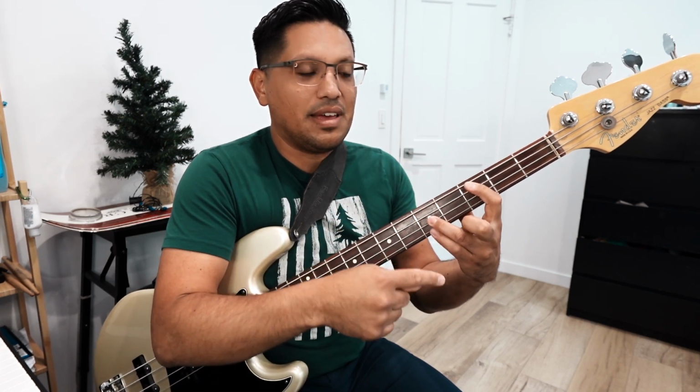Then the last combination I think we're going to do is a combo of both country and octaves. We're going to stick with C right now. So we're doing C, the fifth, the country, and we're going to add in the octave. So what we're really doing is our 1, 5, 8, 5, and then we'll switch.